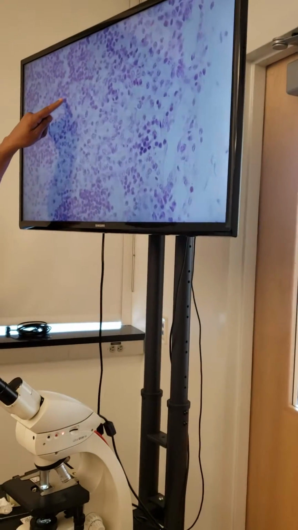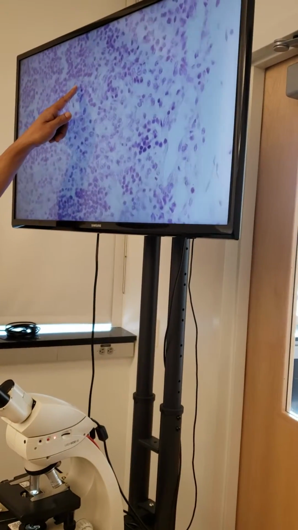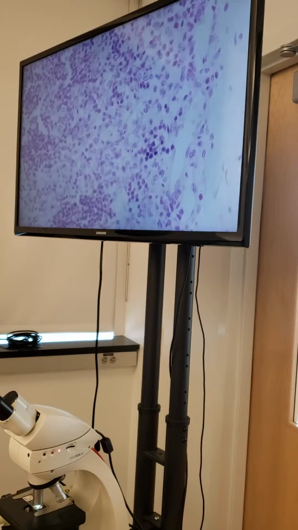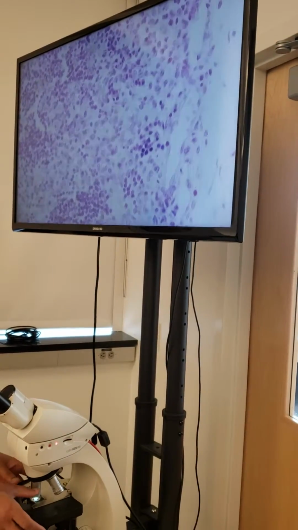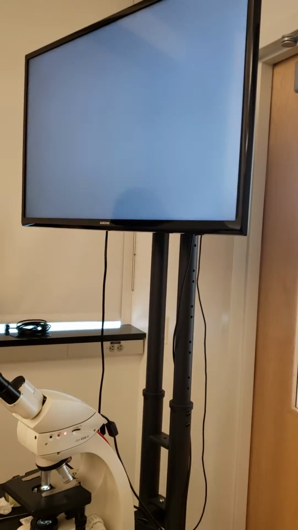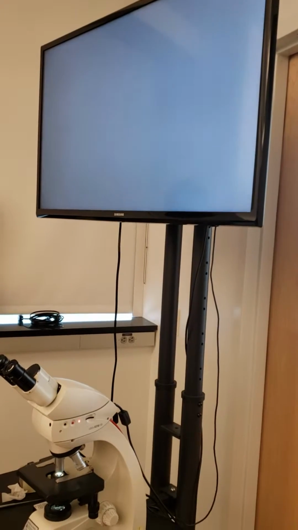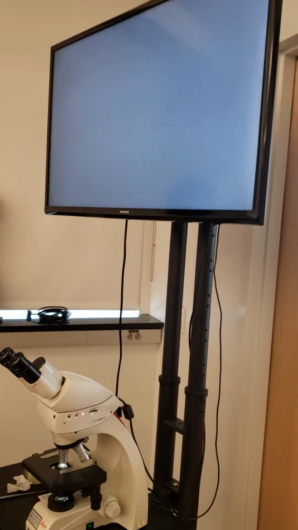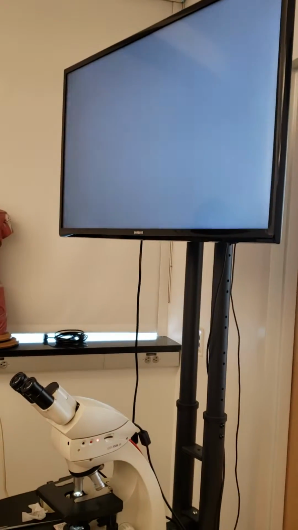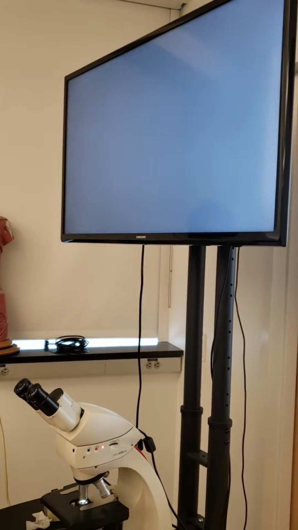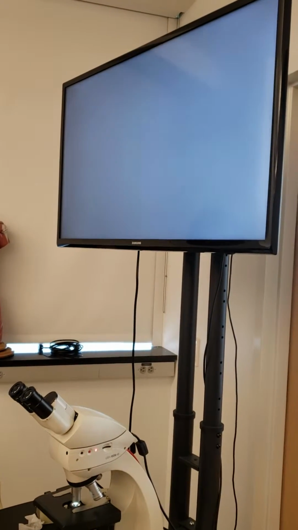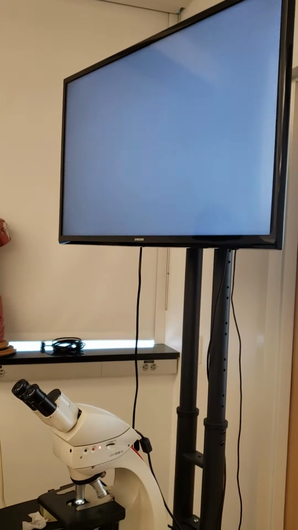Notice here dark cells here. Notice here light cell here, right? Okay, so this is parathyroid. What does it do? What's the function? It's parathyroid hormone. Produces parathyroid hormone. And parathyroid hormone will increase blood calcium.